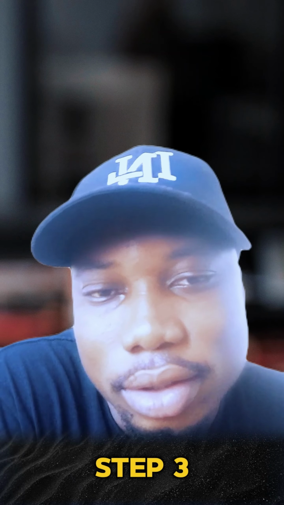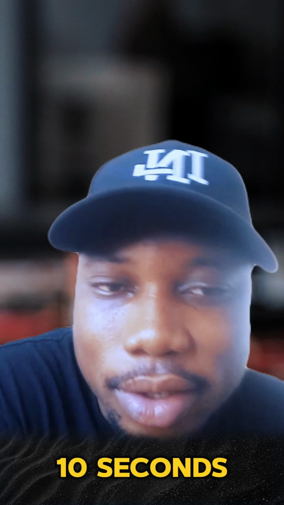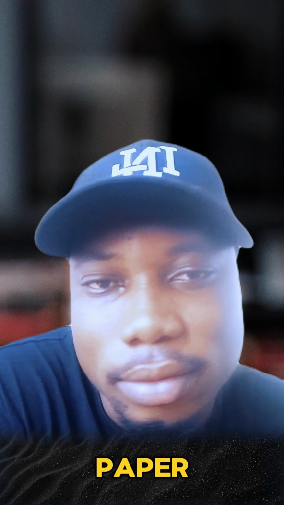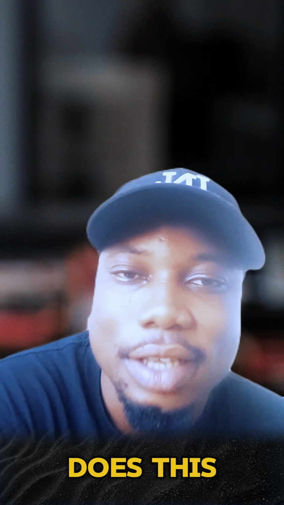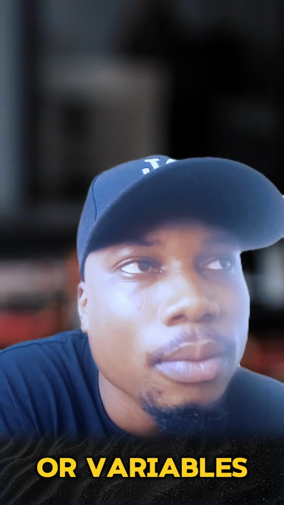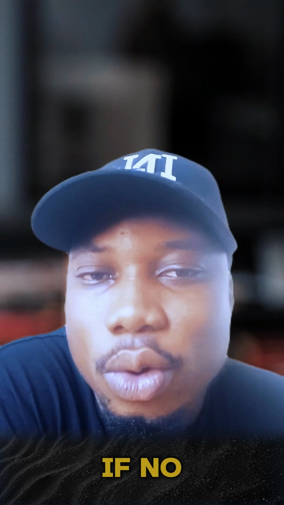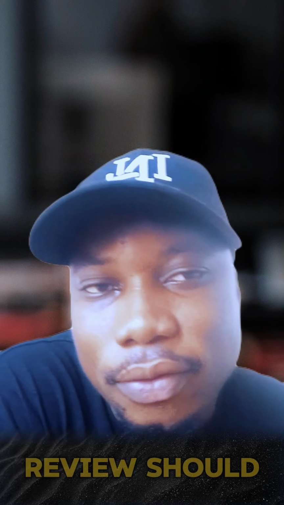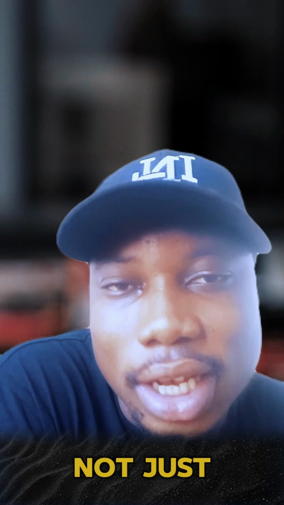Then step 3, apply the 10-second relevance test. Open the abstract, not the full paper. Ask yourself, does this article clearly connect to my objectives or variables? If yes, keep it. If no, or maybe you are unsure, move it to the extra or unsure folder. Your literature review should be intentional, not just a dumping ground.